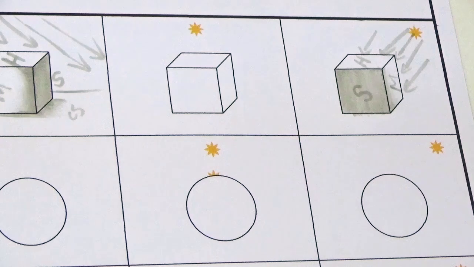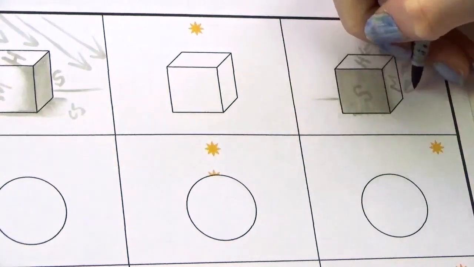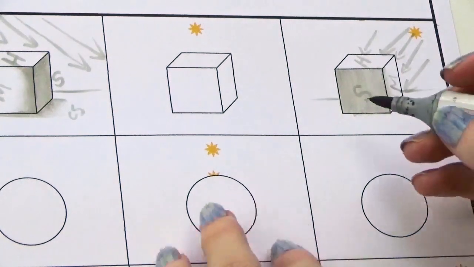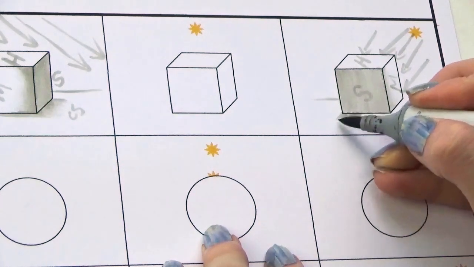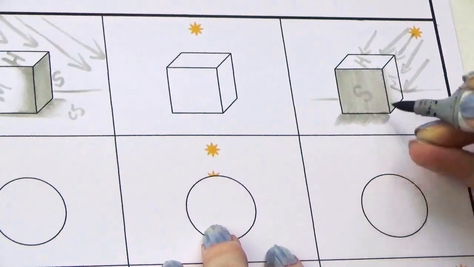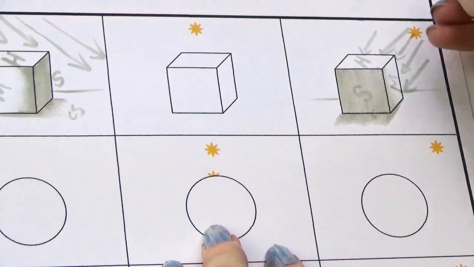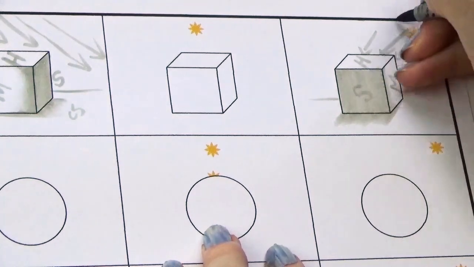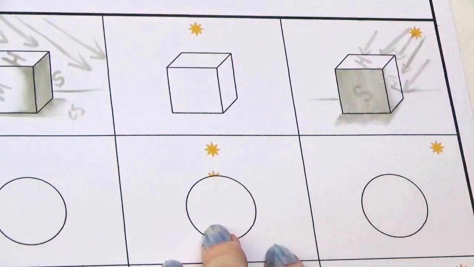We need to show our cast shadow as well, so you can draw in the ground if you like, you don't have to. It just always helps to give a bit more depth. And we're going to draw our shadow coming in from the back here. You can see the shadow always sort of positions itself further away from the light in the same direction. So we've got the light rays sort of coming down on this angle here, and the shadow is going through on that same angle.